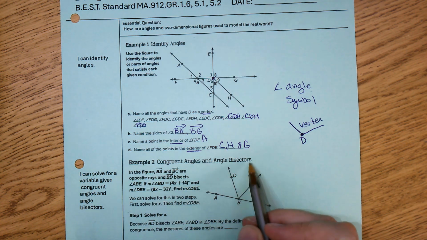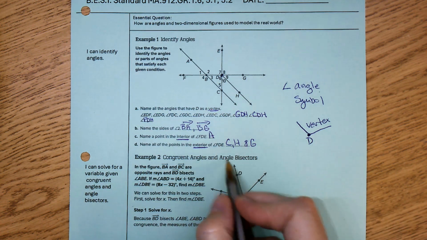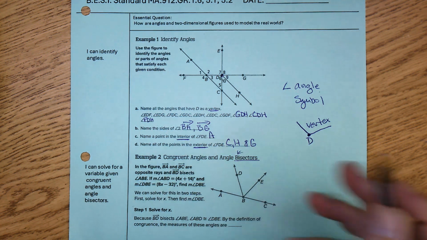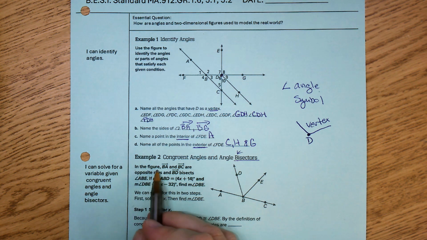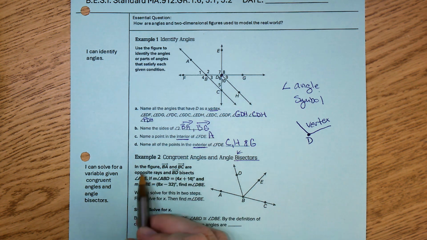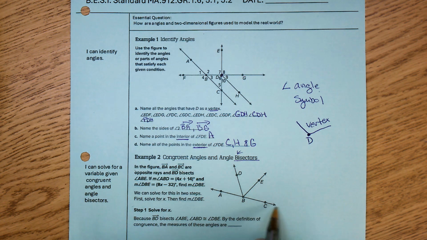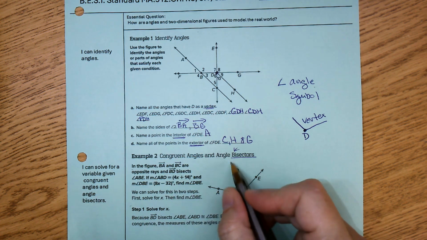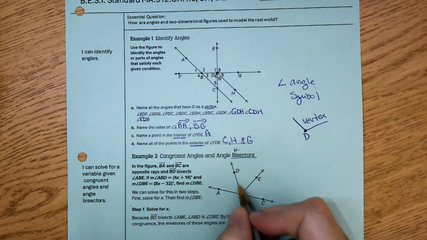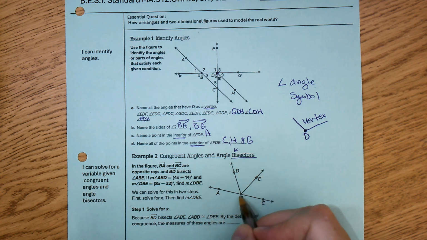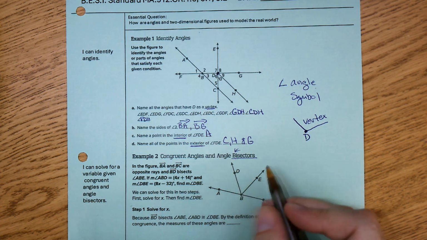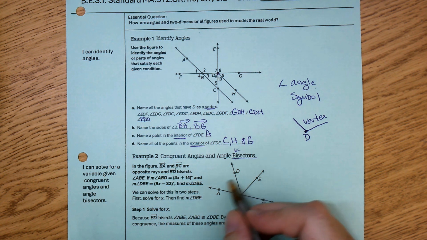Congruent angles and angle bisectors. All right. If you bisect something, you cut it in half, and you get two equal parts. Hence the word bi. So it's telling you in the figure, ray BA and BC are opposite rays. That's telling you that this makes a straight line. And ray BD bisects angle ABE, and angle DBE. So that means this line here cuts this larger angle in half. So the measure of angle ABD equals the measure of DBE. They are equal to each other.